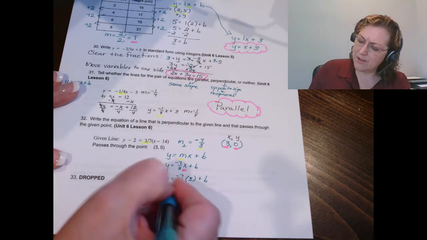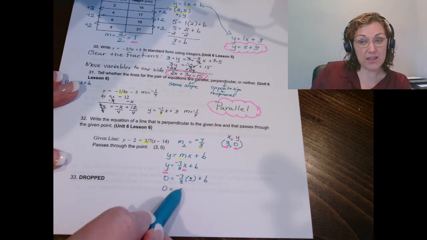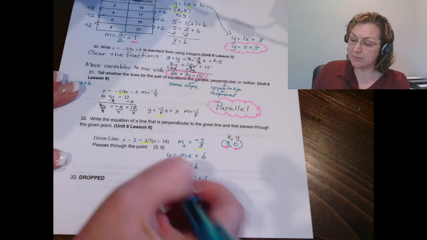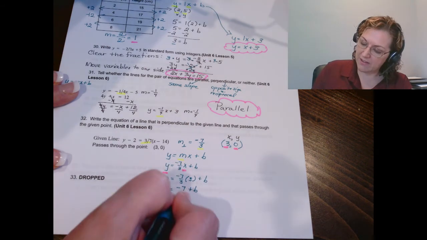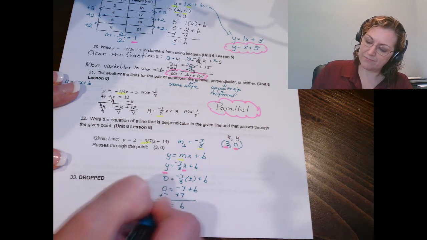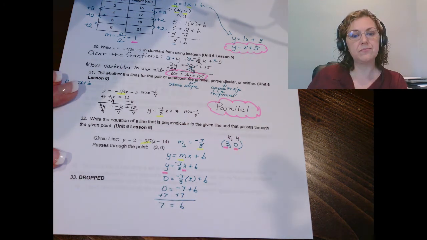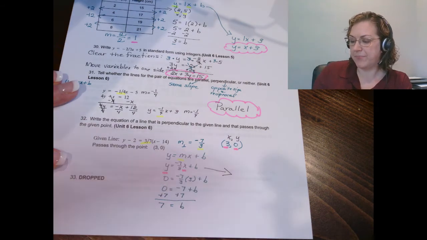So I've got 0 equals, let's see, negative 21 over 3. So negative 21 divided by 3 gives me negative 7. So b has to be 7. So we'll take a side step back to our equation, right?